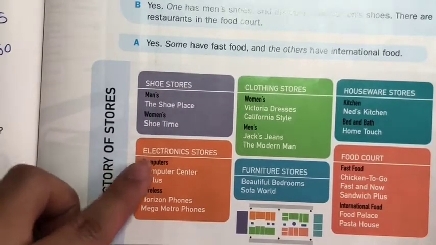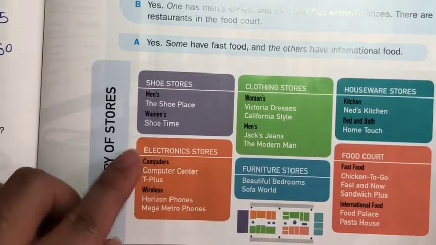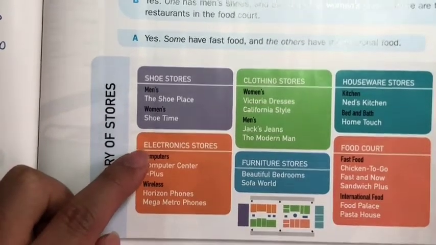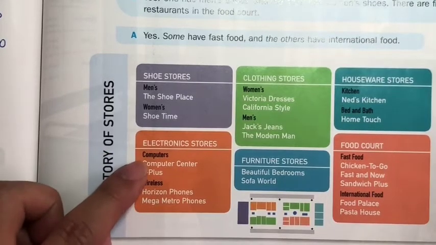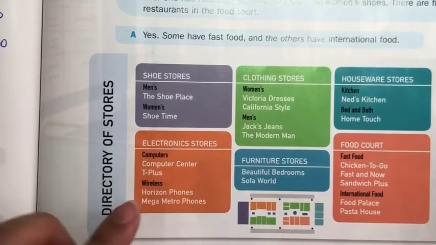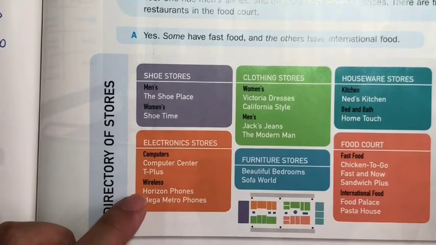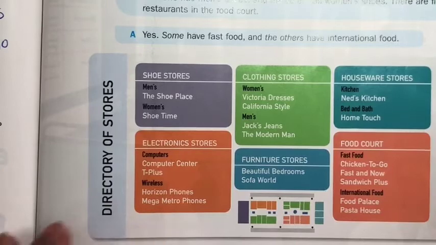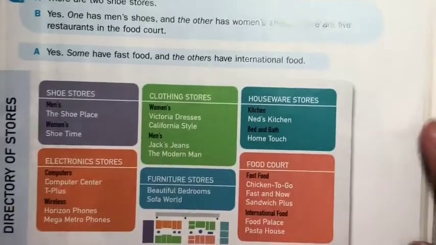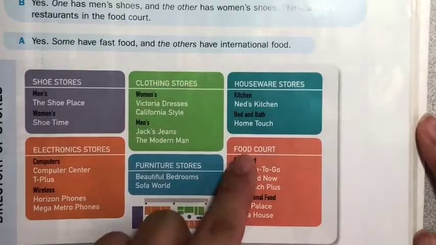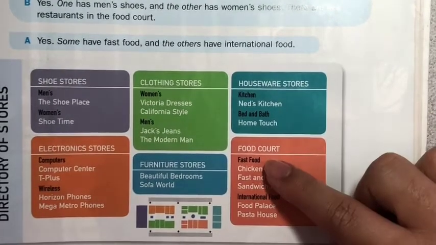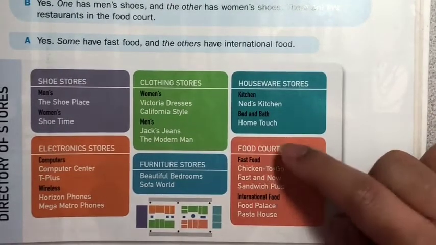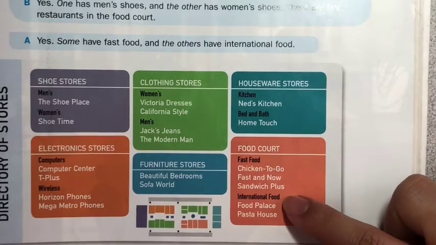There are electronics stores. Stores that sell electronics, sell technology. Some sell computers. The others sell wireless. The food court. There's a lot of restaurants in the food court. Some sell fast food. The others sell international food.